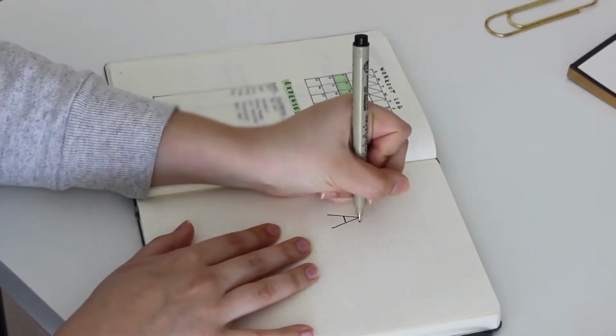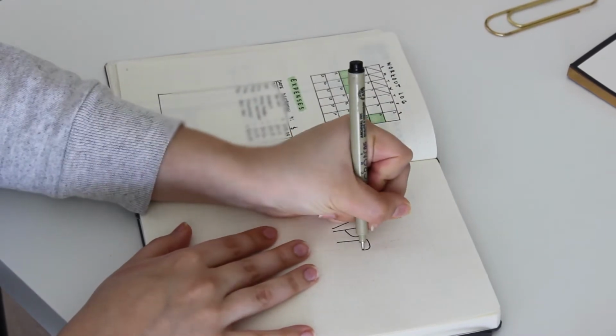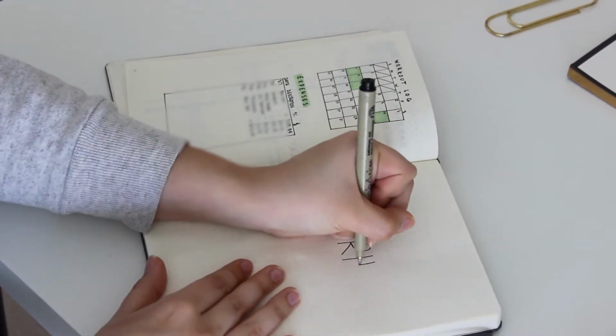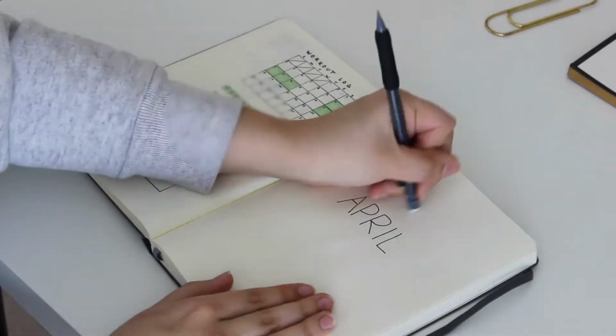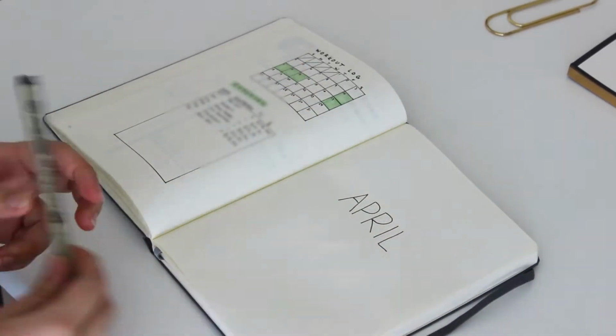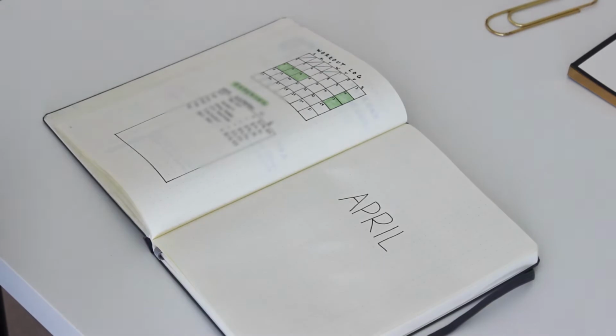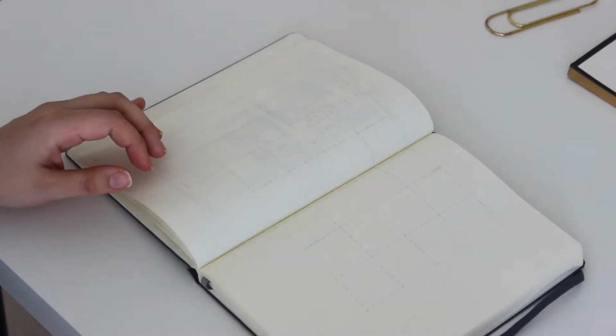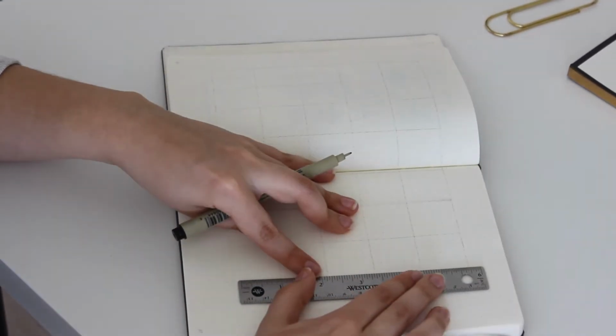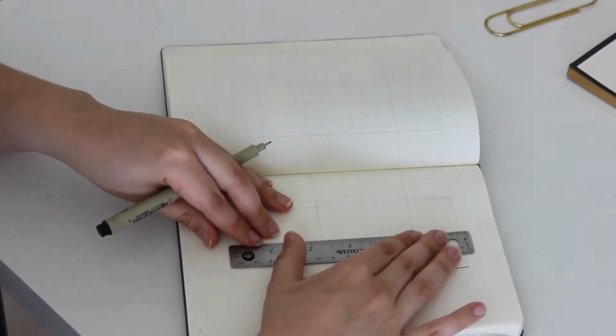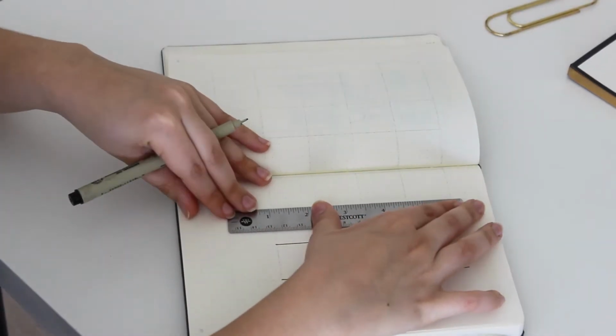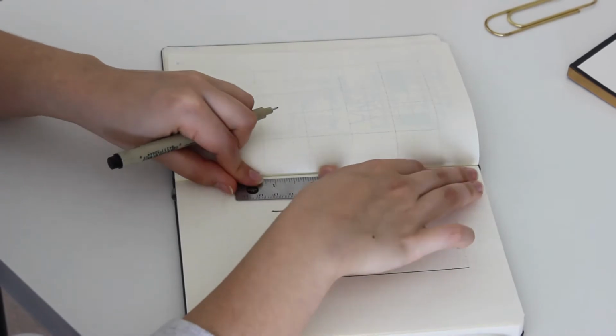Hi everyone, it's Paola. So today I am going to show you a very highly requested video of how I set up my bullet journal, and since we are going into April very soon, I thought I would show you the April setup, and it's essentially just the same as the March setup, but it's really working for me. So here's what I do in my bullet journal.